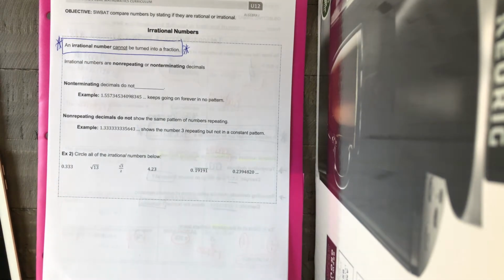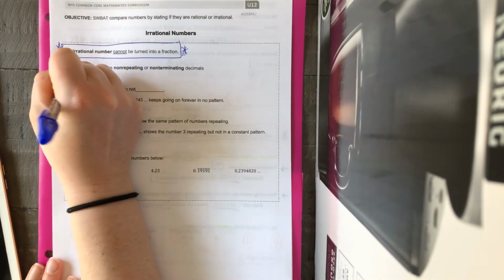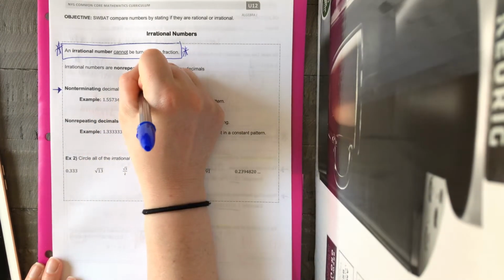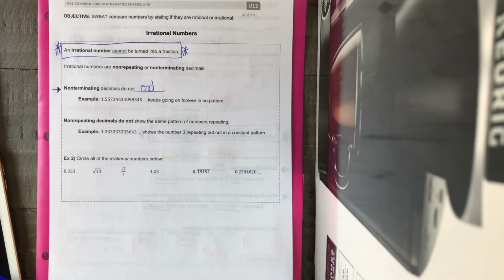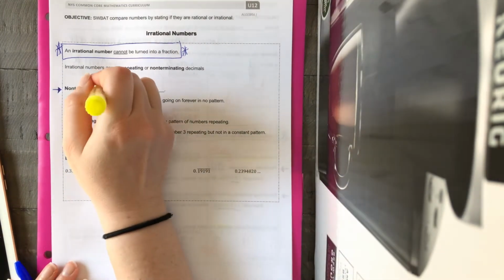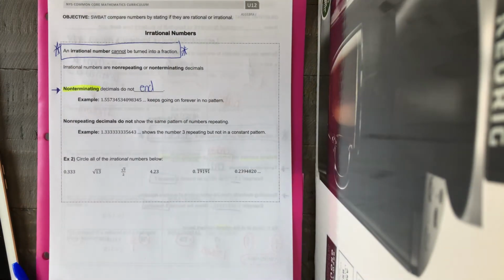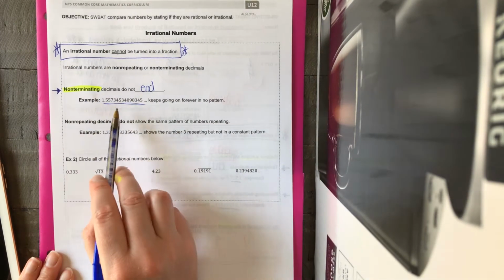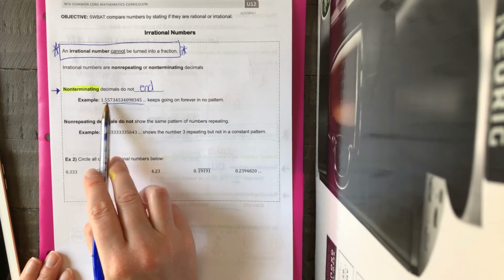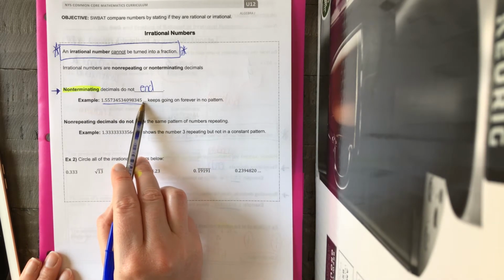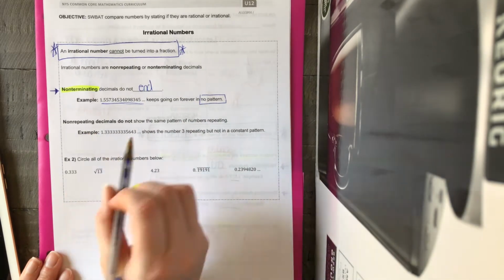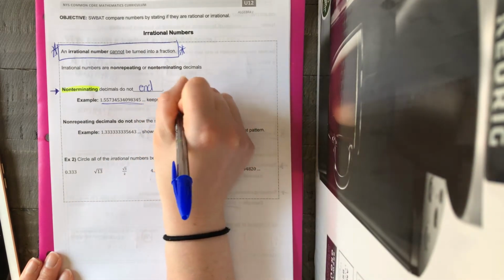If I have a non-terminating decimal, let me add that on here. It means that it has a decimal that does not end. Let's highlight that vocab word here. Underneath, we have an example. So here are my numbers. This would be something that is non-terminating. It doesn't end. There's no repeating decimal. The dots tell me it goes on forever. There's no pattern, and it goes on forever.